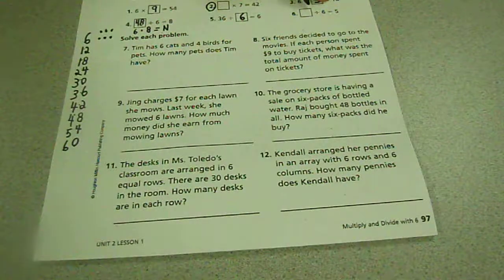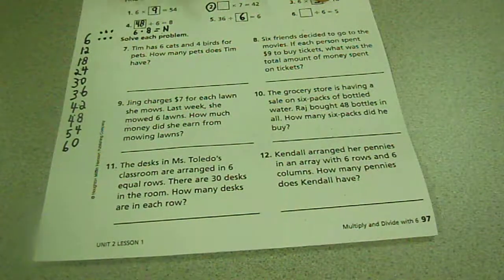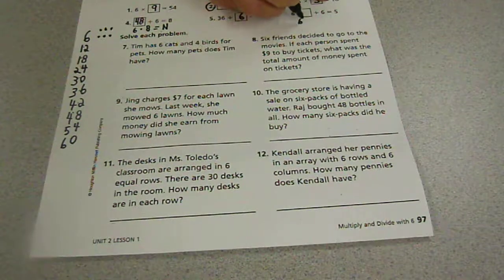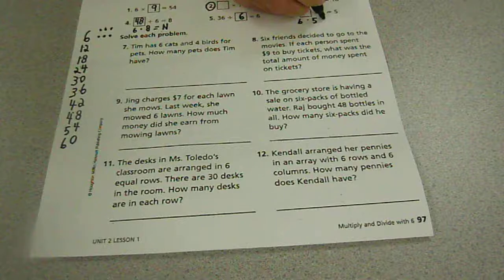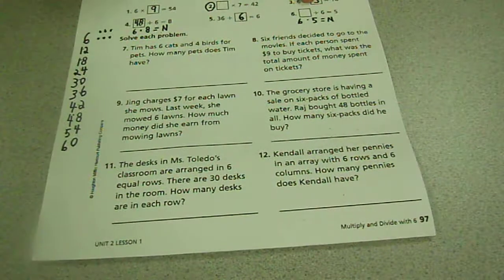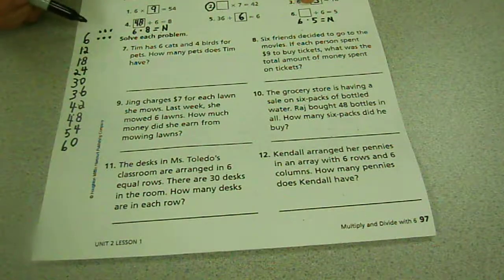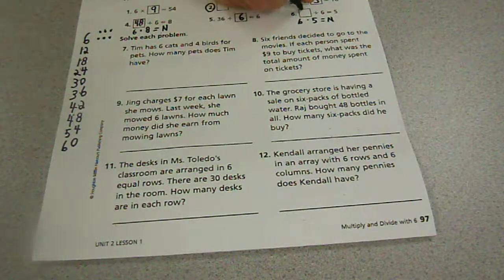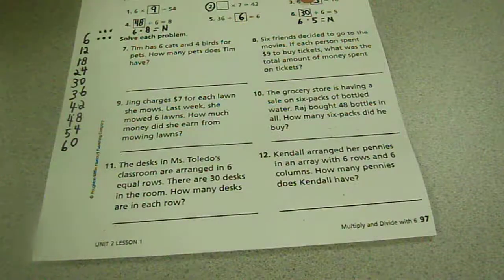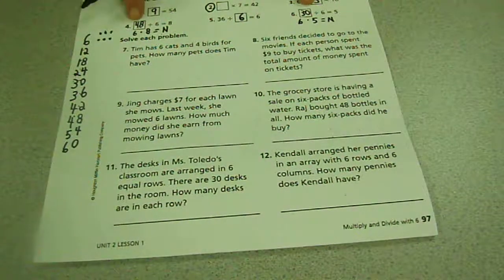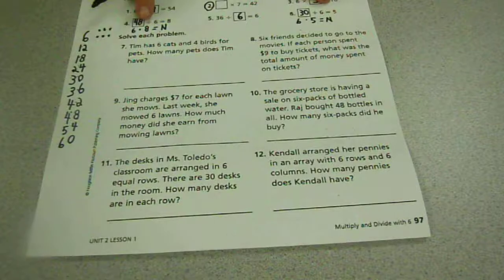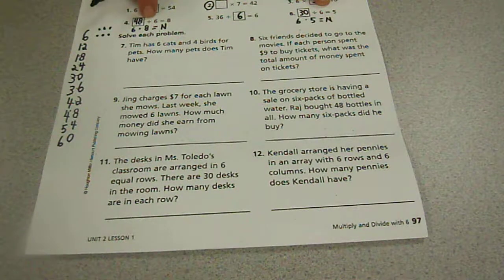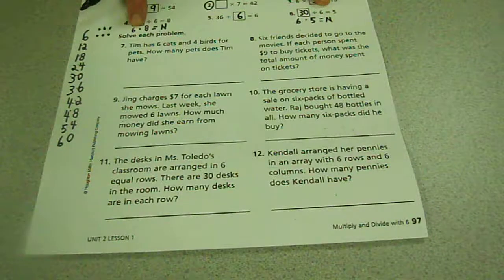Here's another problem like number 4. I'm missing the product, but I have both factors. So I'm going to multiply my factors together, and that will give me my unknown. So I'm going to go down 5 of them. 1, 2, 3, 4, 5. This would be 30. So when I'm missing a product, I take the 2 factors and I multiply them. Again, I switch the operation. I go from dividing now to multiplying.